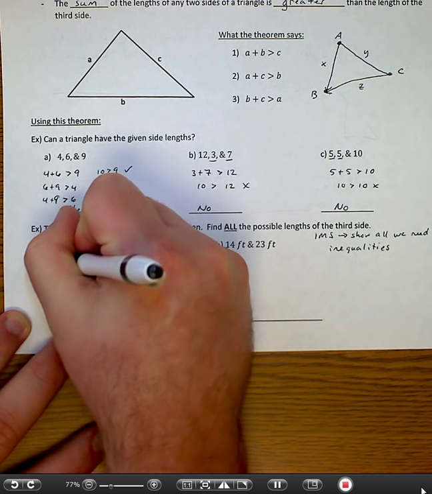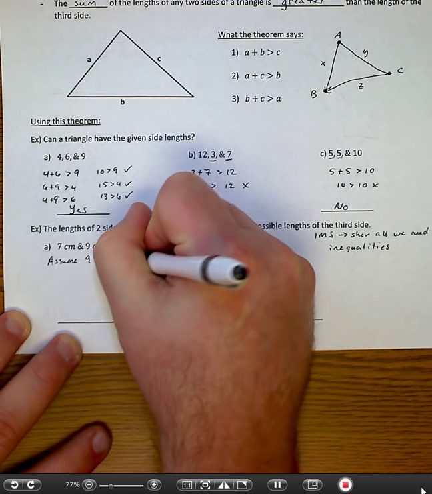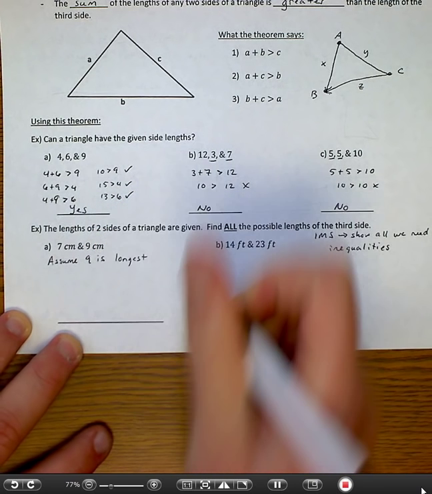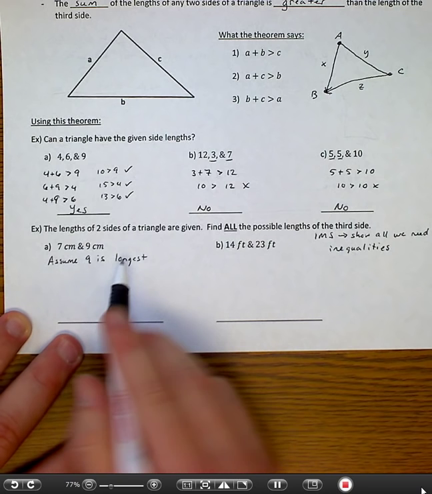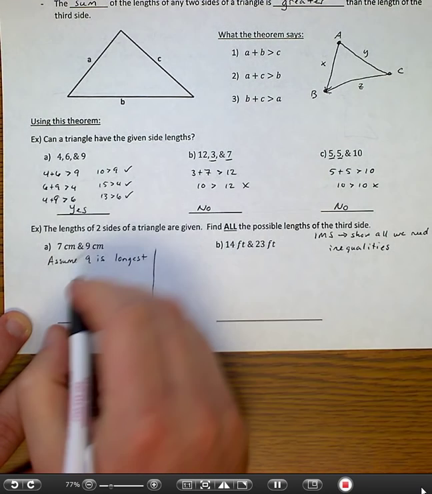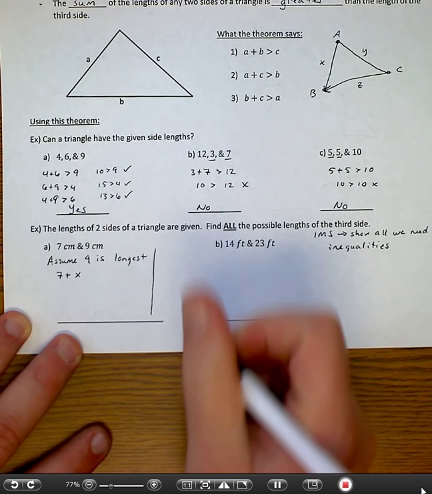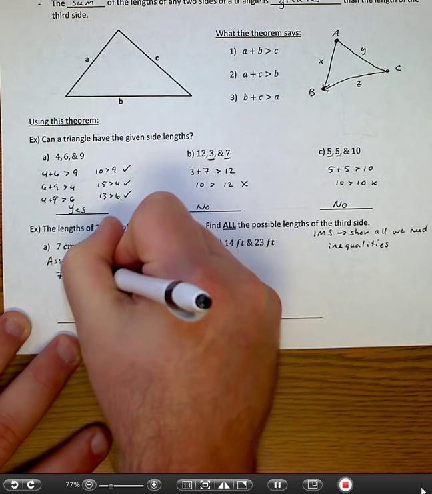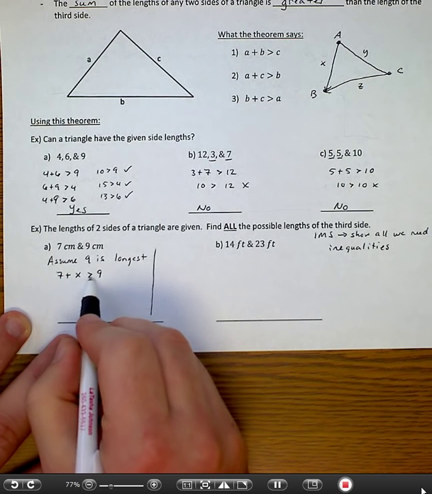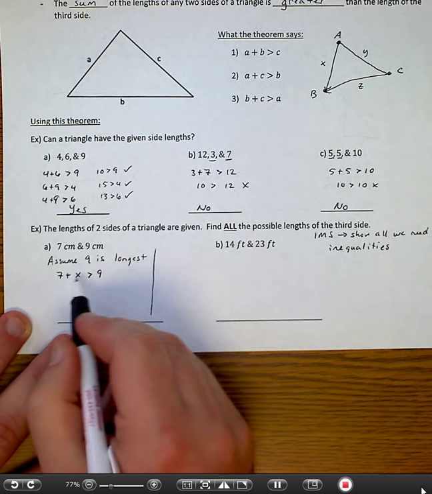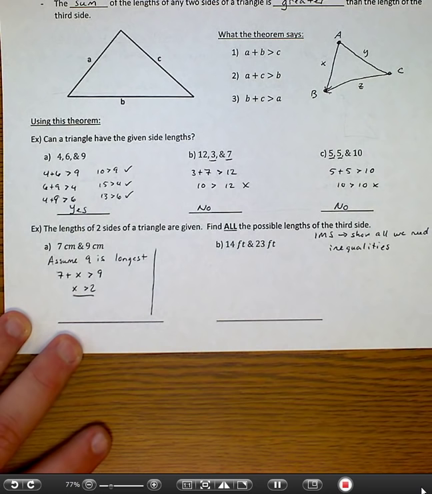So, assume 9 is the longest side. Okay? So these are two sides, and I'm going to say assume that 9 is the longest side. If you do that, if 9 is the longest side, that means 7 plus the unknown side, we'll call it x, has to be bigger than 9. That's what the theorem says. Two smaller sides have to be bigger than the largest side. Well, if I solve that for x, I get x is greater than 2. So x has to be bigger than 2.